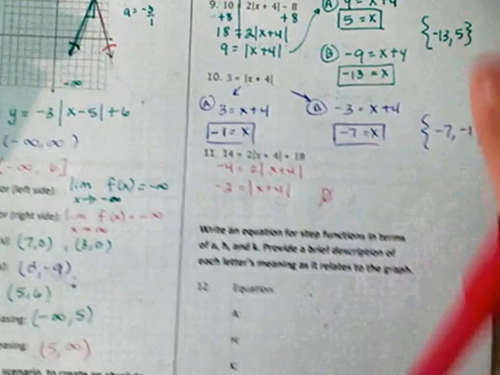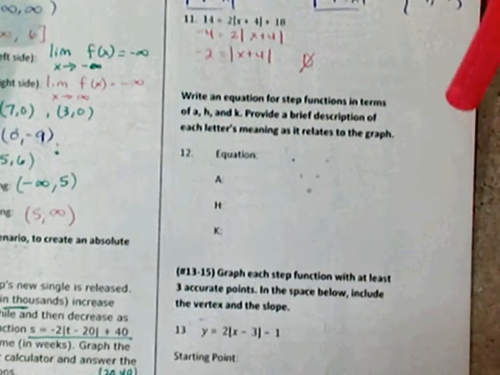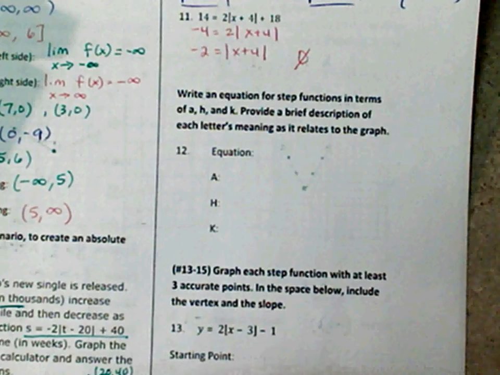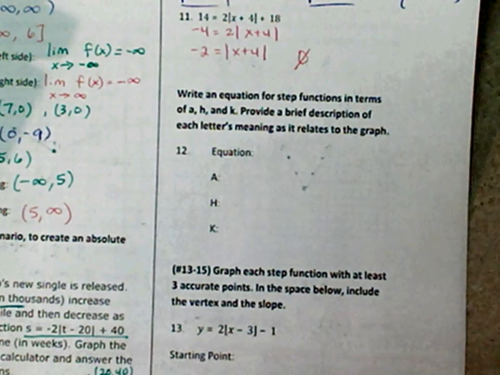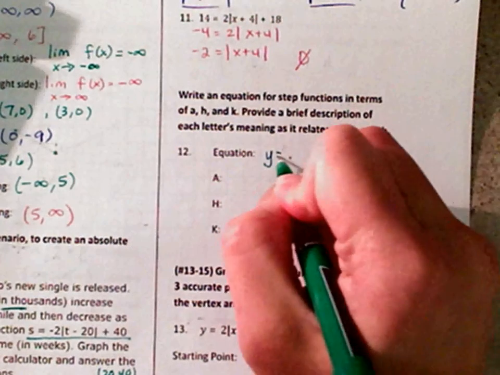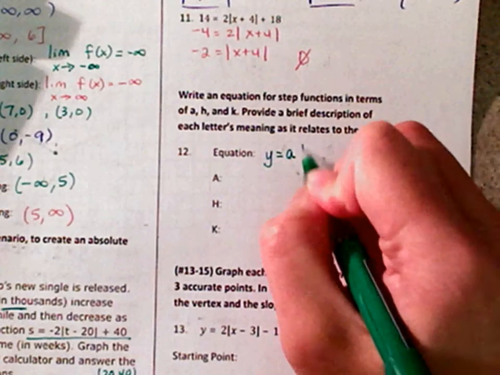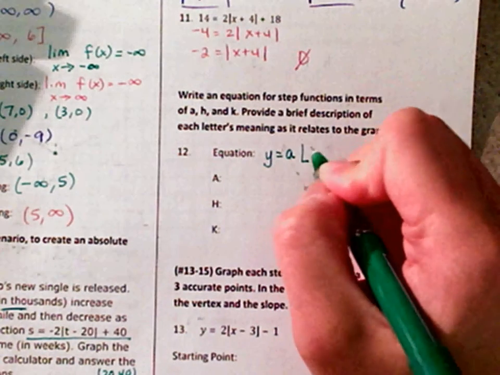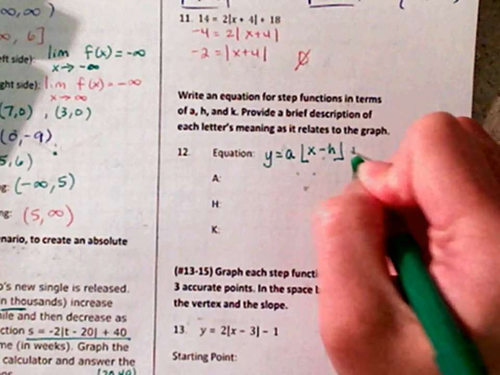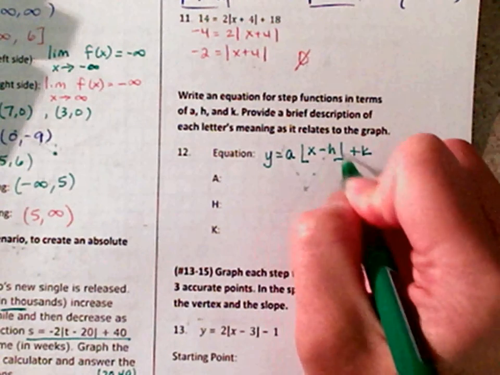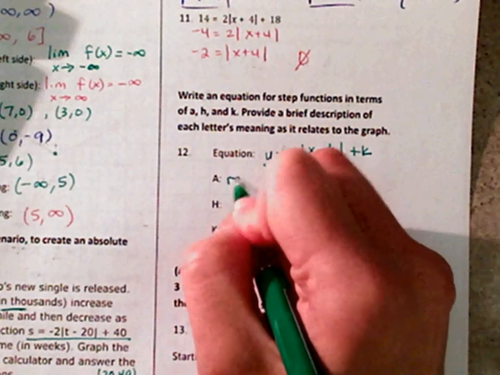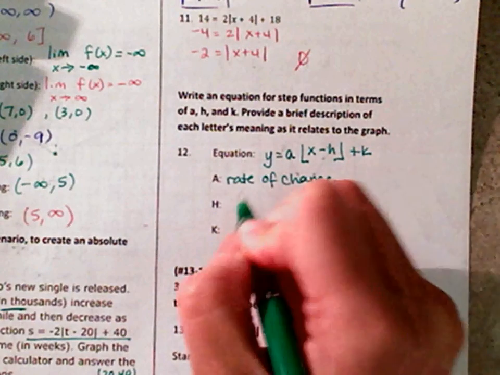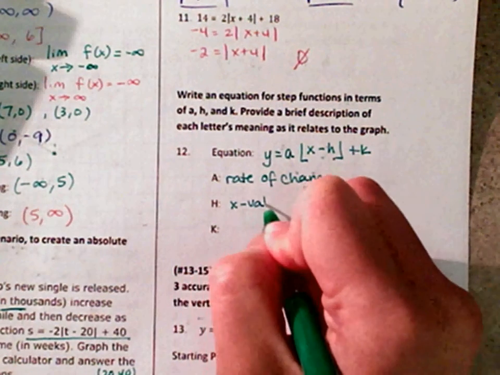Number 12. It says, write an equation for a step function in terms of a, h, and k. Provide a brief description of each. So the parent function is y equals a. We are going to do the floor. You can do it like this, or you can have the bracket. Your choice. X minus h plus k. This is rounded down. Your a is your rate of change. Your h is your x value. And your k is your y value.